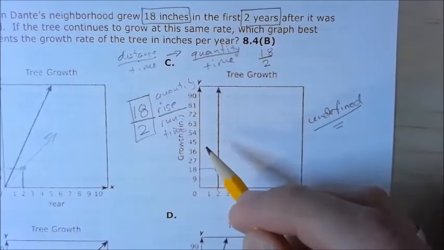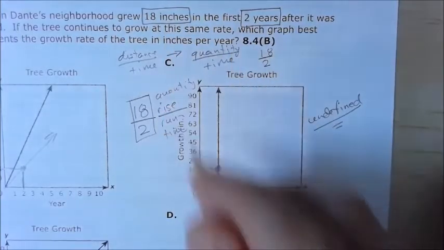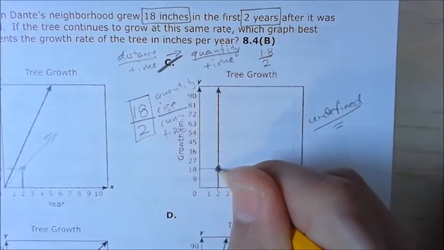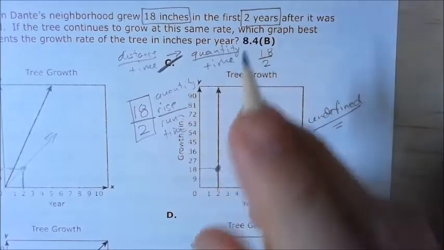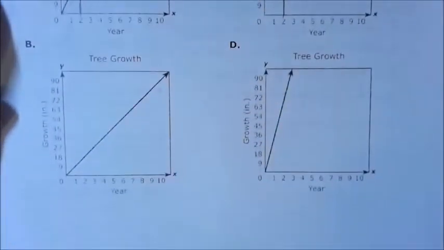And it doesn't match our data, because we say that it definitely grows 18 inches in the first 2 years. So we say, well, this is impossible. And it definitely doesn't grow 18 inches in 2 years. In 2 years, it grows to an infinite height that goes on forever. So now let's go ahead and go to B.